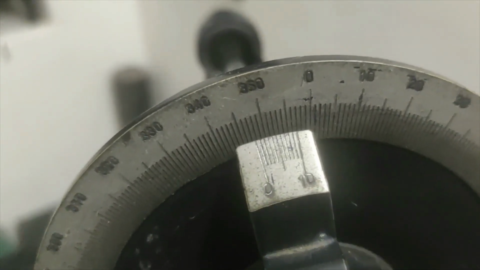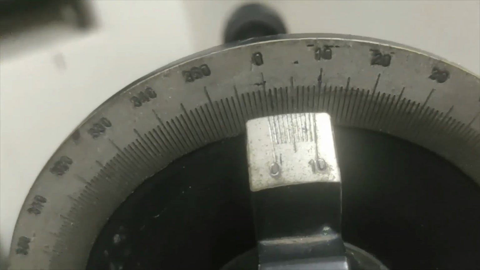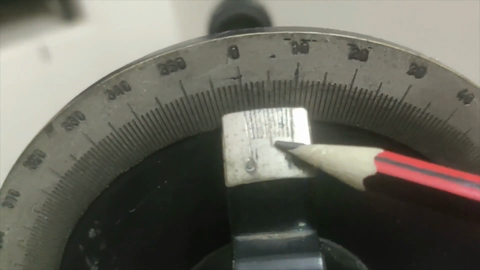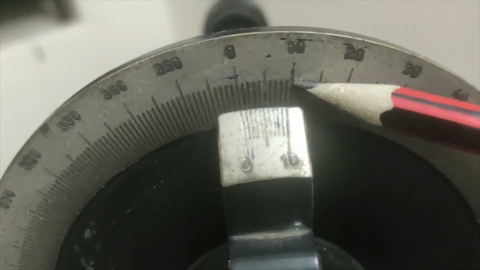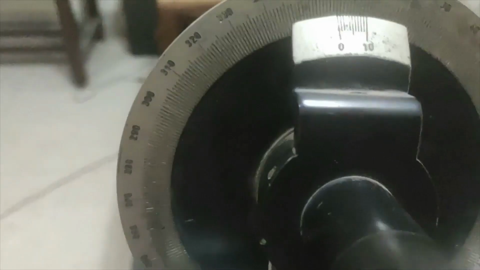Let me make it clear that the 10 divisions on the vernier scale are equivalent to 9 divisions on the main scale.